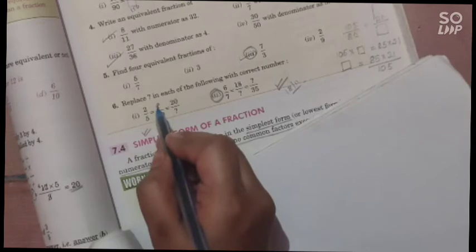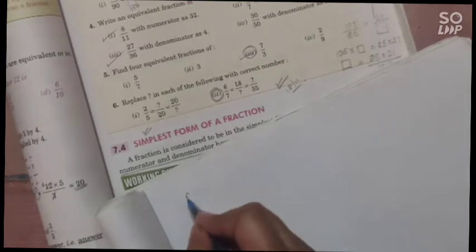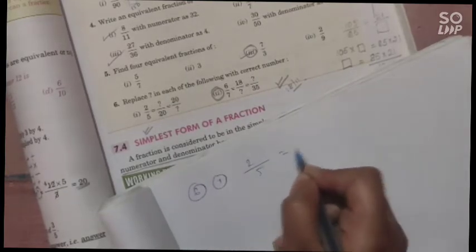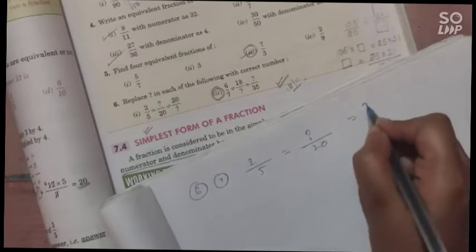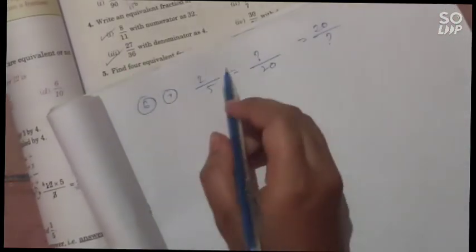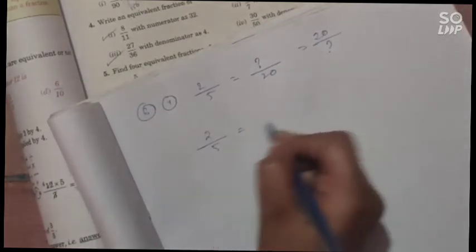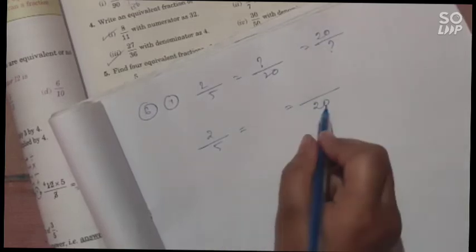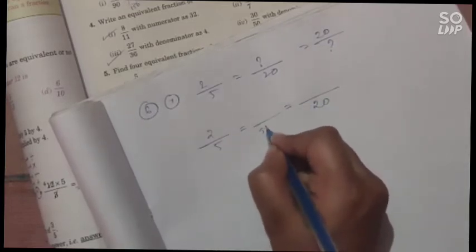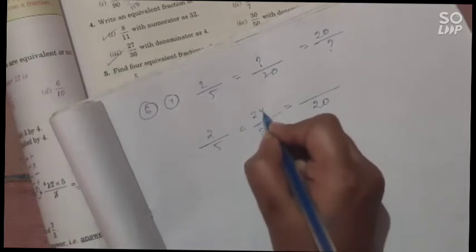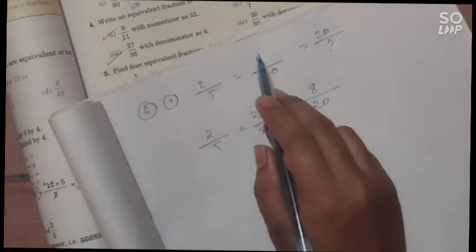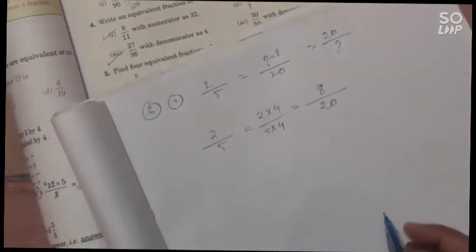Next, question number 6. 2 by 5 equal to question mark by 20 equal to 20 by question mark. You have to find the missing number. 2 by 5 থেকে আমাদেরকে denominator এ 20 আনতে হবে. So how can you find the 20 from 5? 5 থেকে আমরা 20 কিভাবে করি? 5 কে 4 দিয়ে মাল্টিপ্লাই করি. সিমিলারলি আমাদেরকে 2 কেও 4 দিয়ে মাল্টিপ্লাই করতে হবে. 8. তাহলে আমার ফার্স্ট কোশ্চেন মার্কে 8 বসলো.